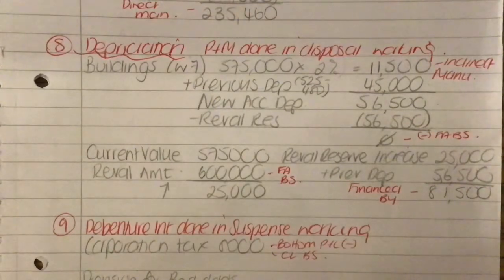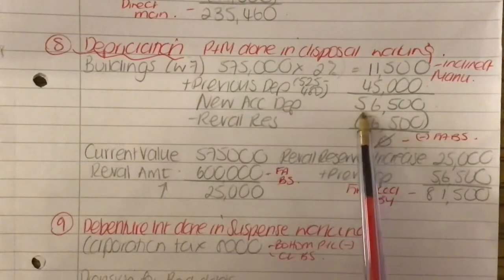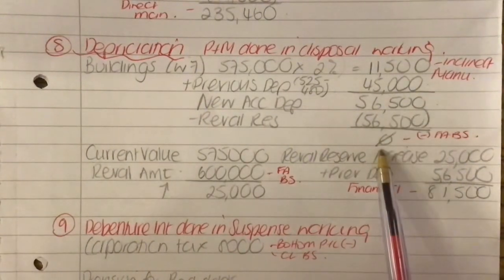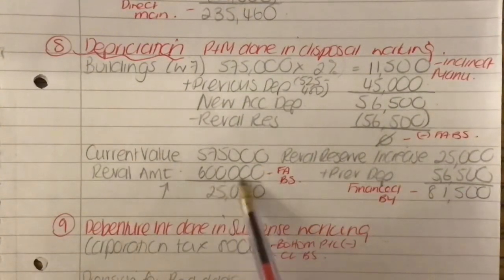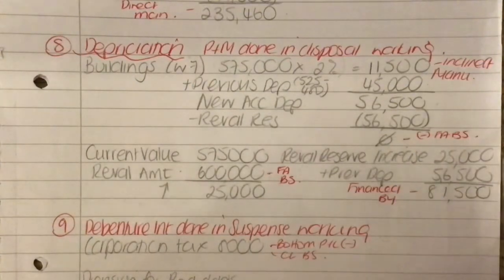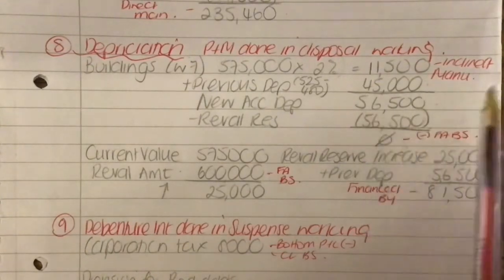down to zero. Okay, so my previous depreciation, which I've just calculated, my new accumulated depreciation was 56,500, but we're revaluing it now, so it gets brought back down to zero. So in your balance sheet, you're going to have €600,000 in the cost section. In your depreciation, you're going to have zero, and in your net book value, you're going to have 600,000. Okay. So you can't just take it away and do nothing with it.